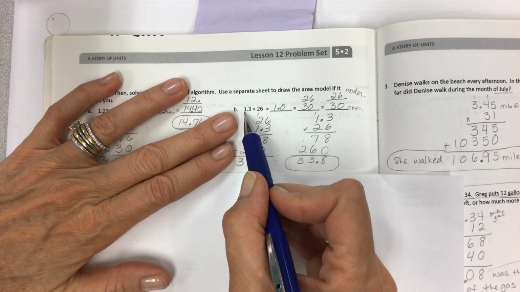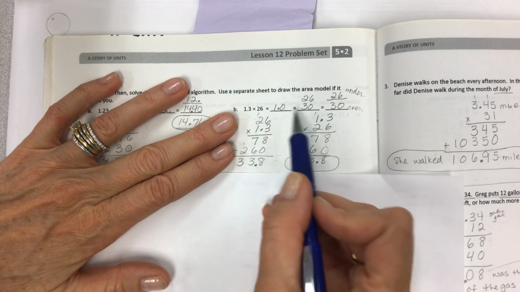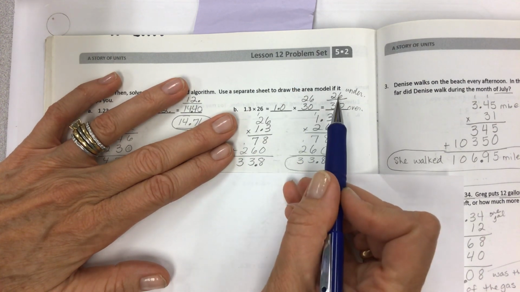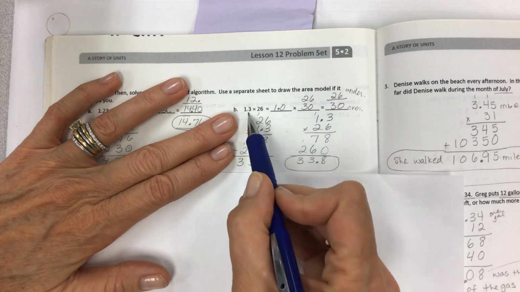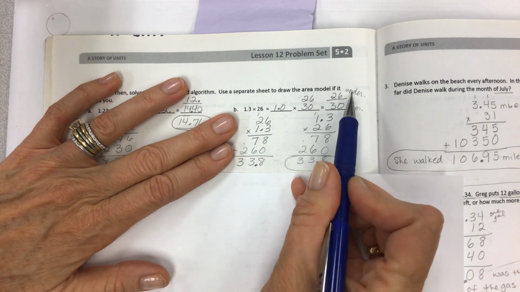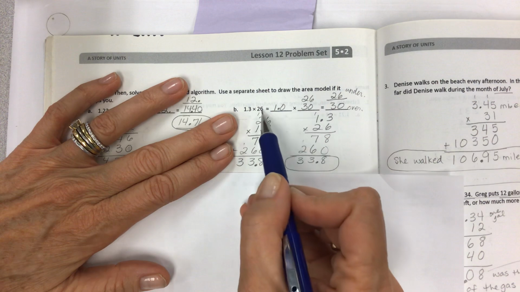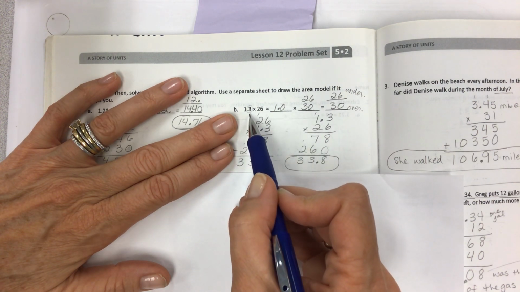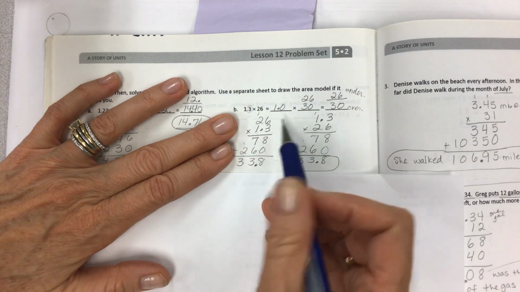Next estimate, change the 1.3 to 1. 26 could round to 30, but if it's 1, you could really do 1 times 26, and that would be okay. And again, this is an underestimate because 26 being multiplied by 1, we've lost that 3/10 of 26 times.